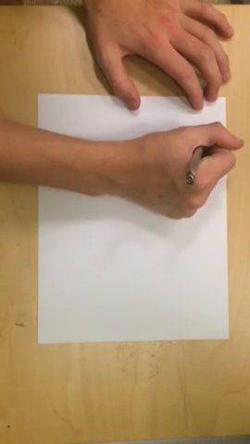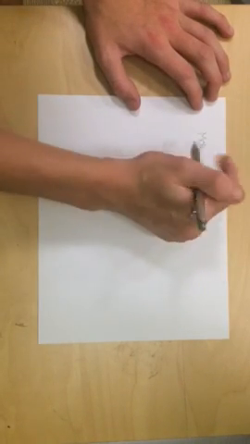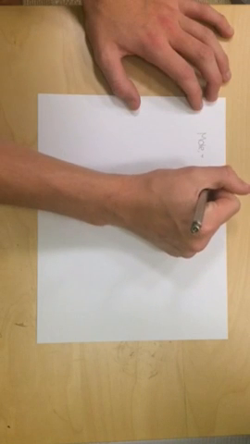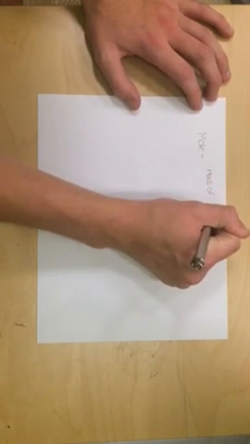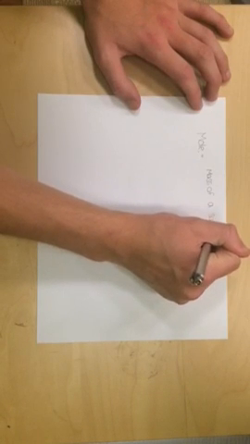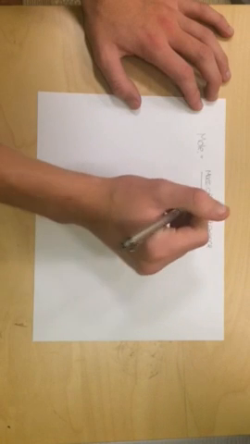Now a mole is equal to the mass of a substance over the molar mass of that same substance.